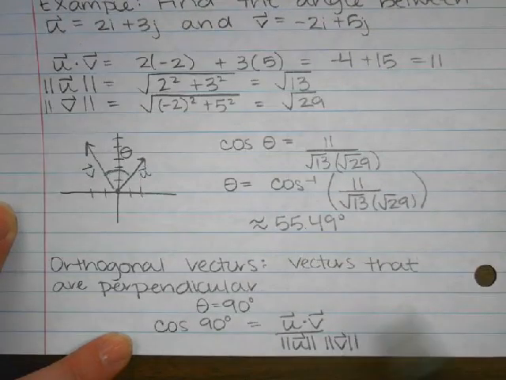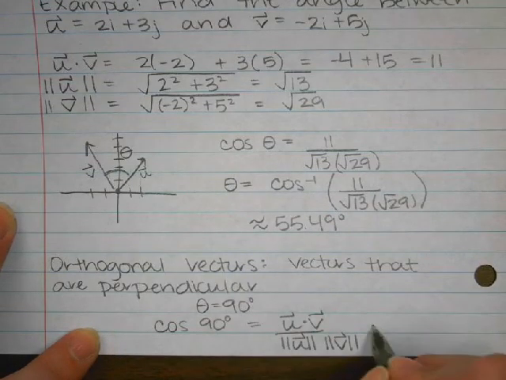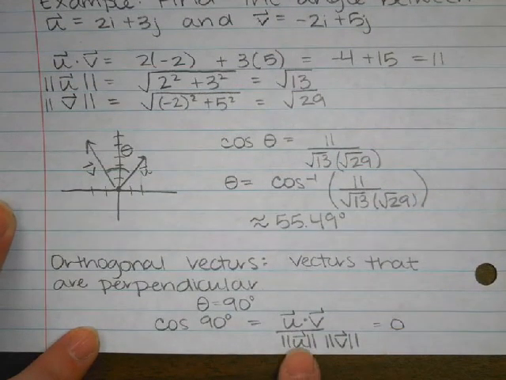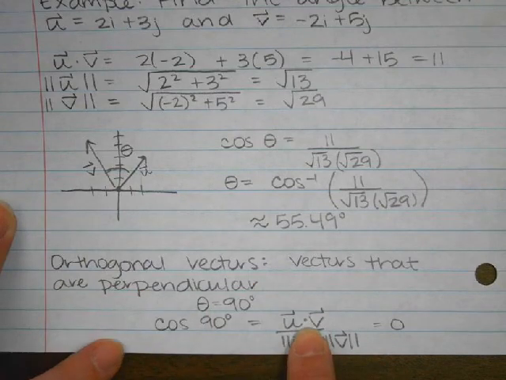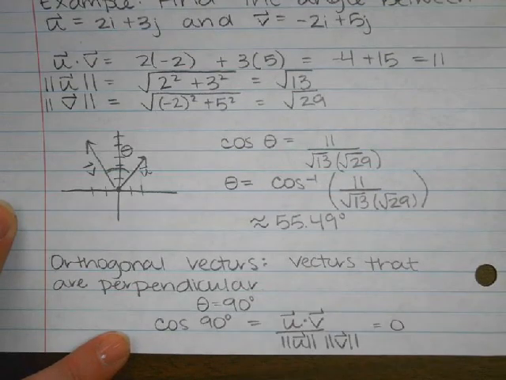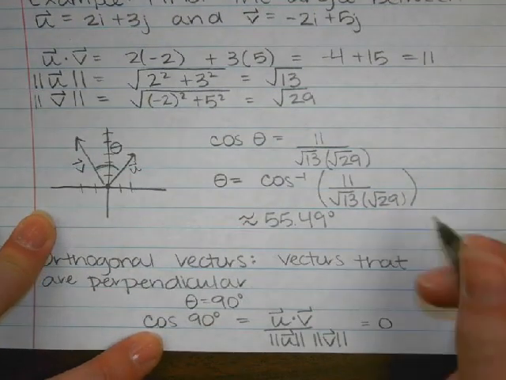If you look at the unit circle, at 90 degrees the x-coordinate is 0, so the cos value of 90 degrees is 0, which means that all of this would zero out. Our magnitudes are not going to be 0 because there wouldn't be a vector. If the length of the vector is 0, it just doesn't exist. So that means that for us to have orthogonal vectors, our dot product has to be 0. All right, so vectors that are perpendicular, this happens when the dot product is 0. So I'm going to go ahead and write that on my paper.